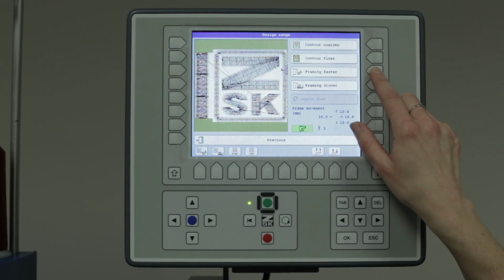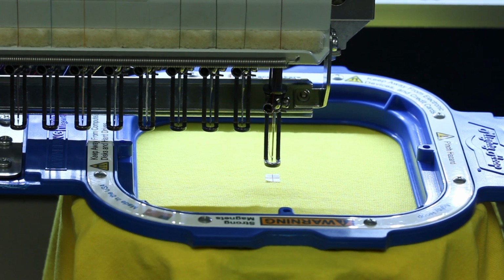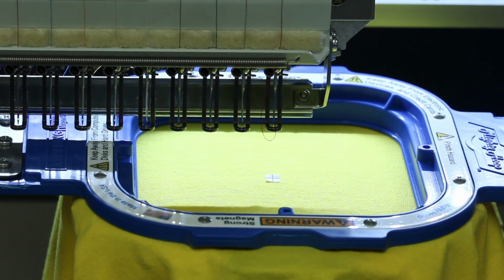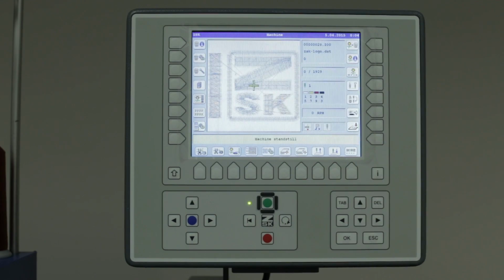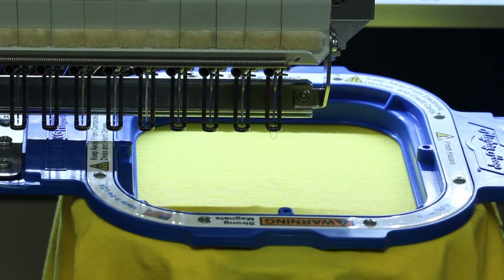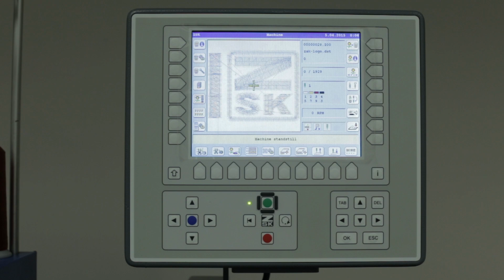I'm going to go ahead and start framing faster, and you can see that that's going to be within my hoop. It's not going to hit anything, and I'm actually ready to stitch. So I'll go ahead and put that needle up. I will hit the previous to go back into my design and start stitching. Before I start stitching, I need to remove my sticker here. I've got everything lined up. My needles are threaded. My bobbin is full, and I'm ready to go. So after I've double checked, triple checked the tracing, the colors and everything, I'm ready to stitch.